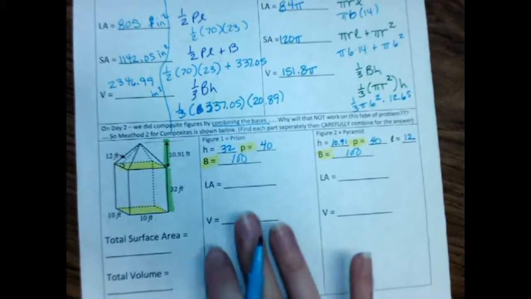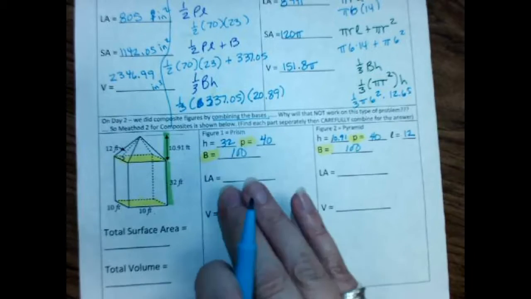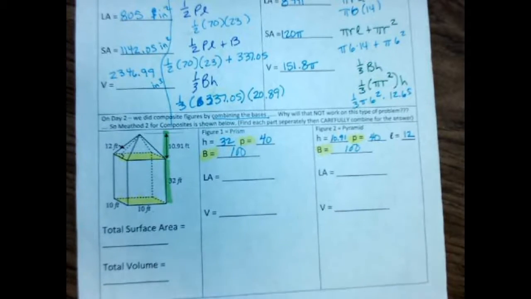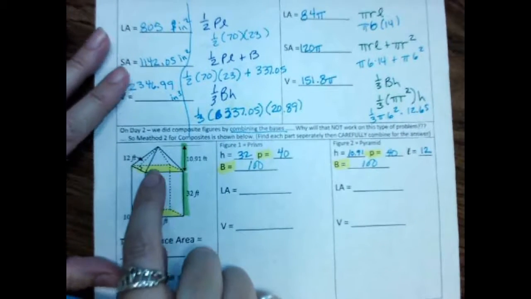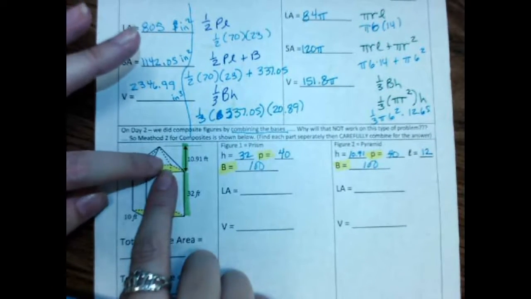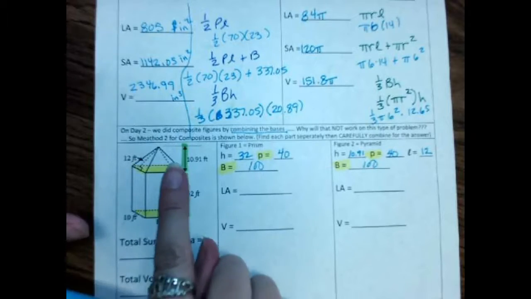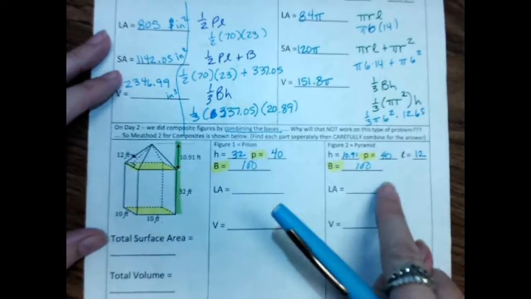Now that I have these filled in, you'll notice I only did lateral area and volume. Because these, I don't need the whole surface area. Because this part is actually sitting on that, so I don't need the whole surface area of those. So I'm just going to find the lateral area and volume of both of these.